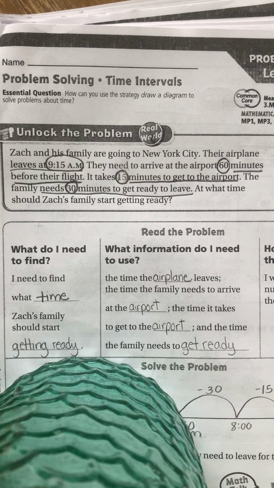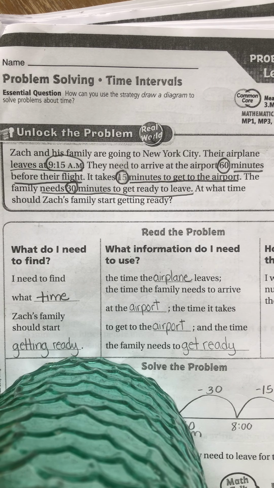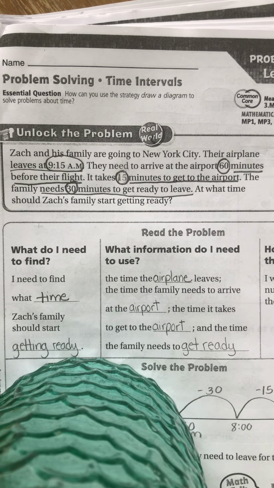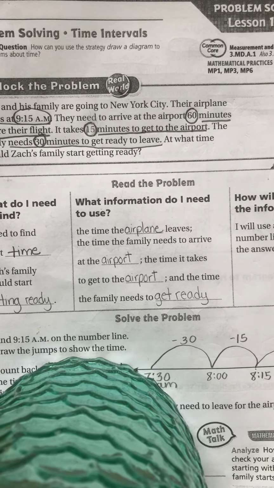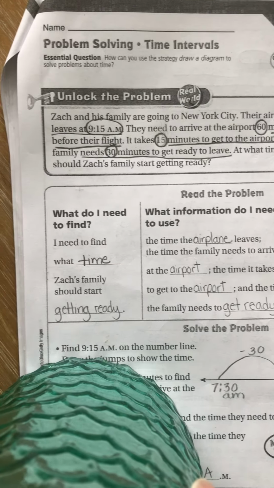And then the question, of course, at what time should Zach's family start getting ready? So there's a lot of information. Again, I did fill out this sheet like I've been filling out sheets, but I'm going over each part with you step by step. So now we read the problem, and now we have to fill in the information.